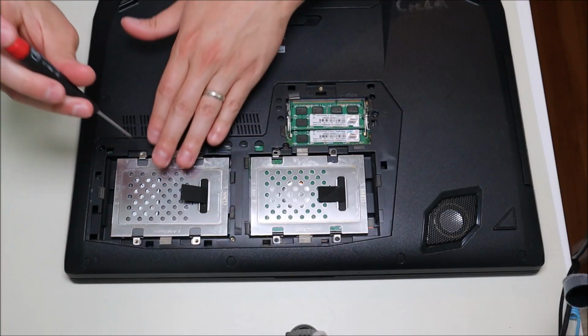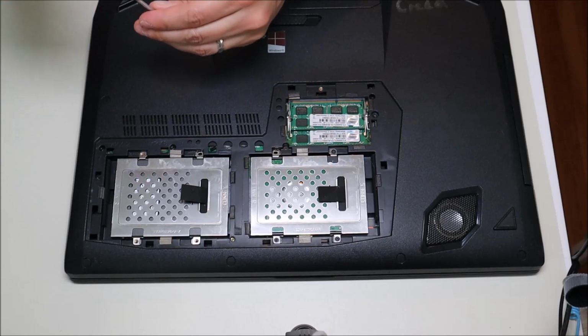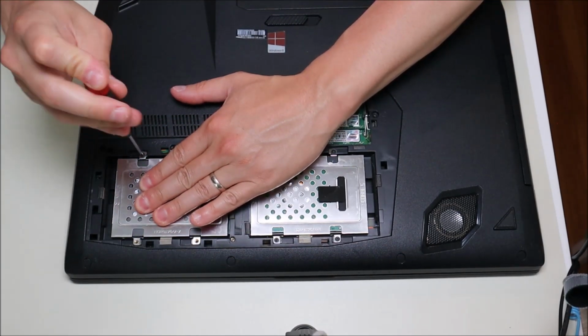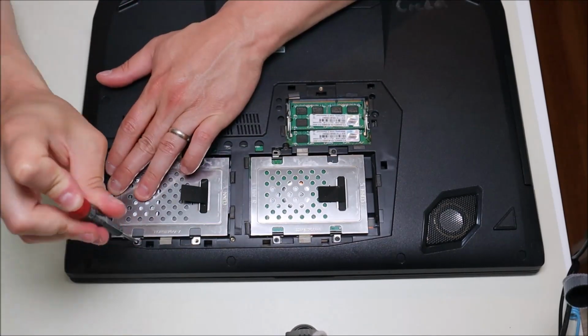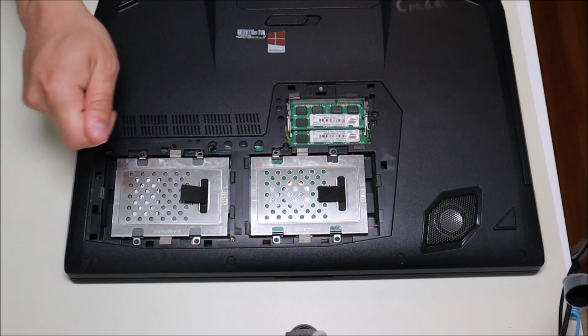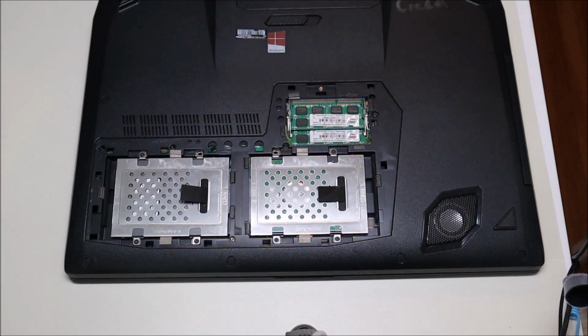I'm gonna go ahead and put my screws back in, making sure that I'm holding this flush while I'm doing it, and get these screws nice and tight. That's what we call reseating a hard drive: unplugging it, plugging it back in, making sure that it's secure. So hopefully this helps another 10% of you.